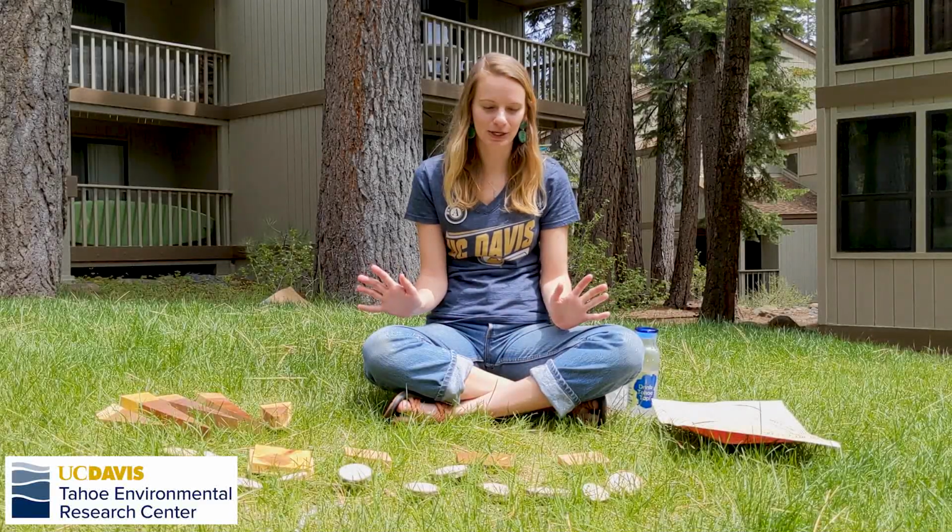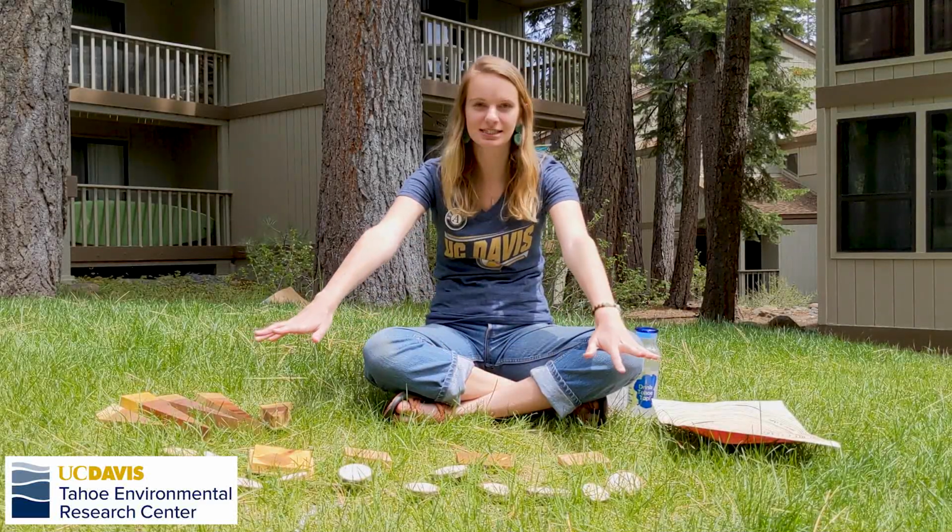I'm with UC Davis Tahoe, and today I'm going to lead you through the activity Tree Cookies. This is part of the Woods Water Wildlife Program through STEEC, and UC Davis is really strong in their research on the forests around Lake Tahoe. In this activity, we're going to learn how to read these tree cookies that I have in front of me and how to tell our own stories through their language.